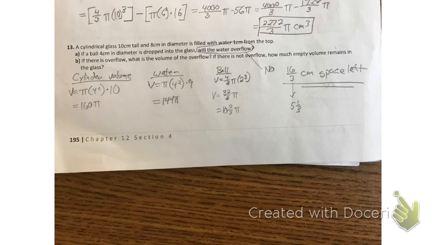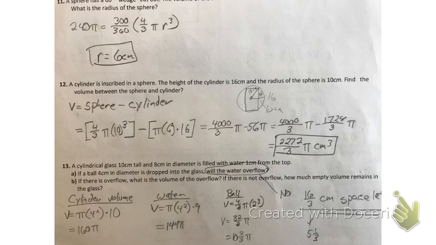Other questions? Yeah. Sure. Number 12 is a cylinder inscribed into a sphere. Let's go ahead and take this picture. Okay, so we have a cylinder inscribed in a sphere. The height of the cylinder is 16 centimeters and the radius of the sphere is 10 centimeters. Find the volume between the sphere and the cylinder.